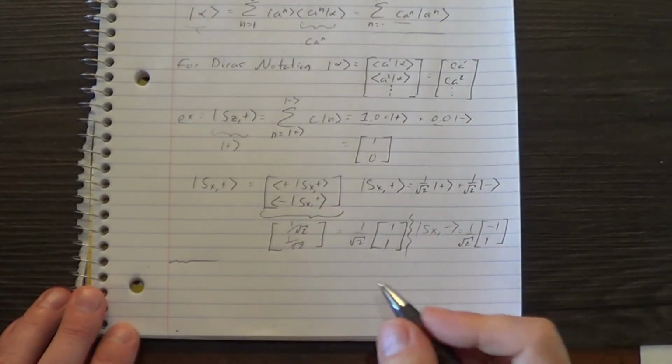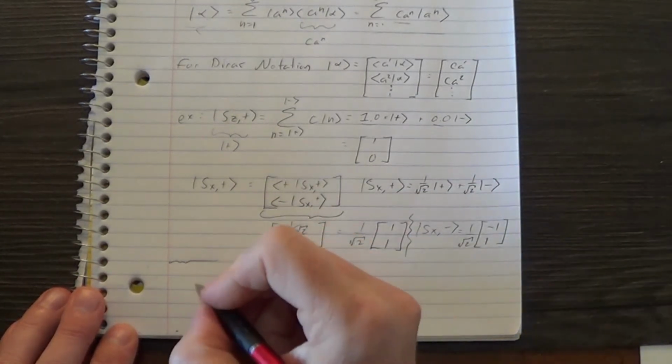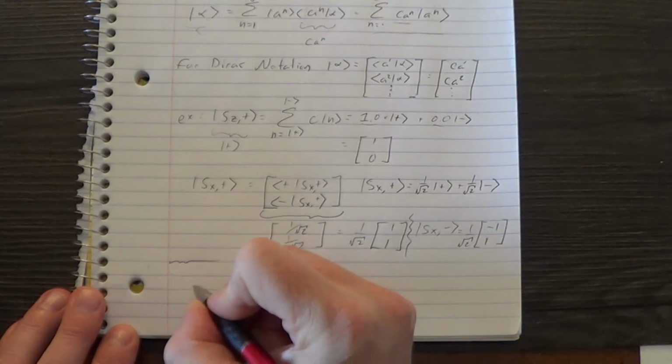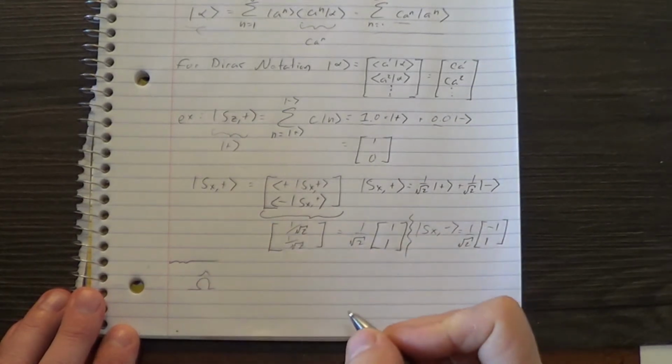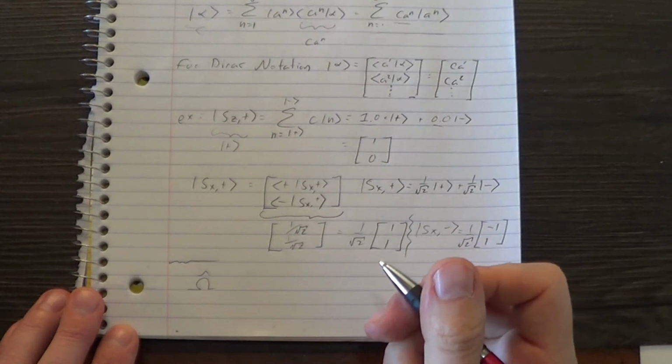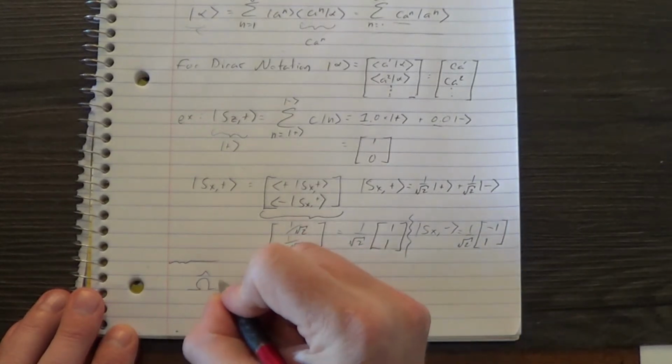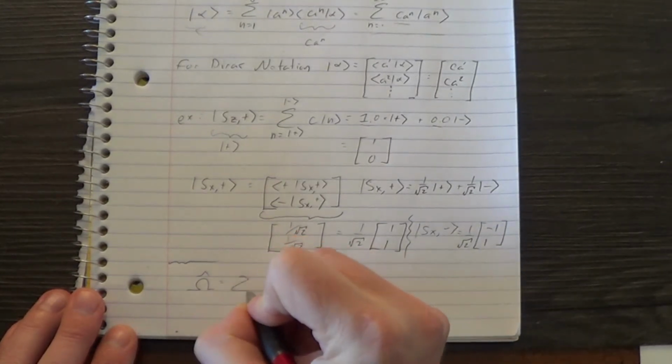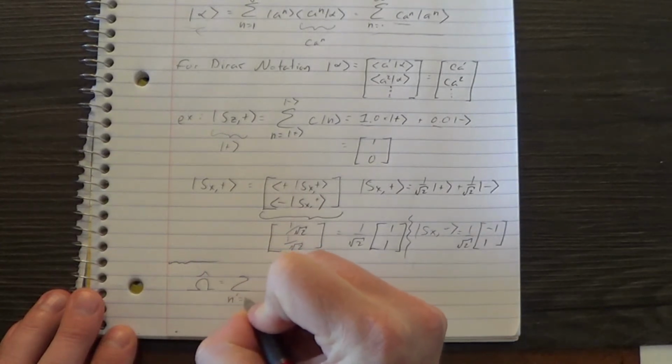So kets are column vectors. They're really simple. All right, now let's up our game a bit. Let's do an operator. The purpose here is to turn an operator into a matrix. We do a double resolution of the identity. And I think I showed you a little bit of that last time.